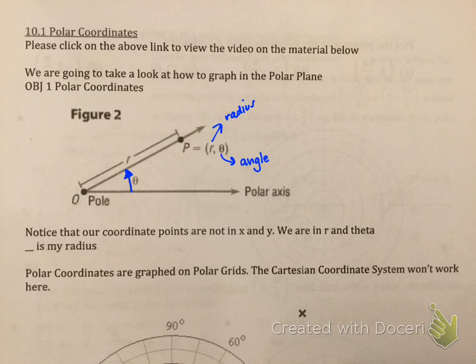So let's go ahead and check this out. So once again, r and theta. So r is the radius and theta is my angle. So let me fix that. I put that in the wrong spot. So theta is the angle.